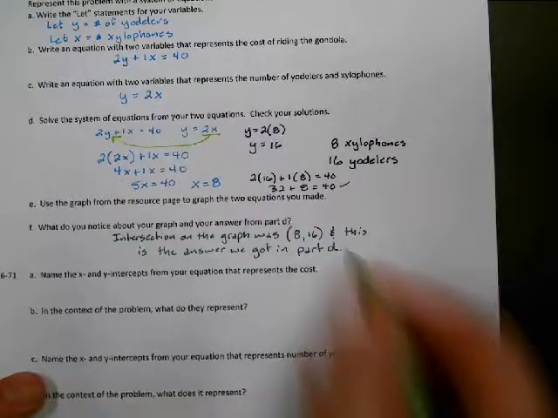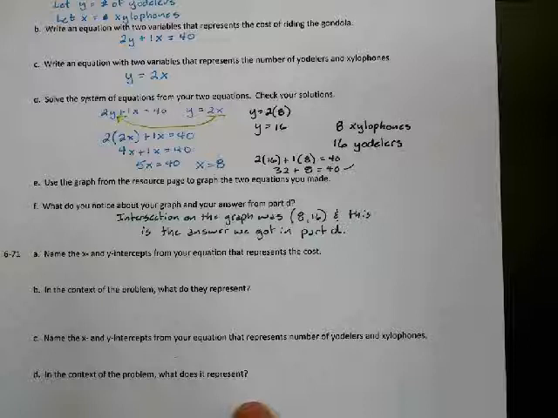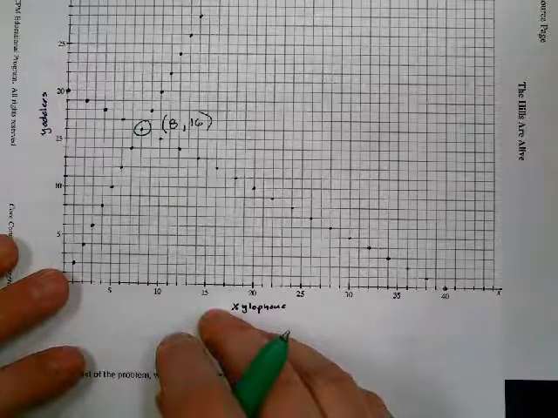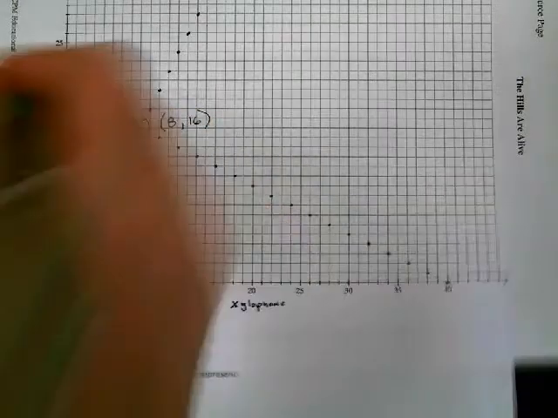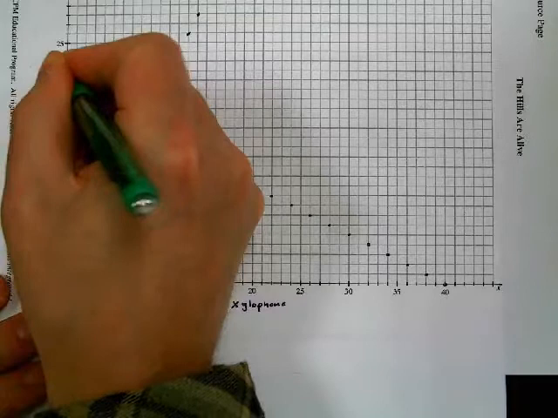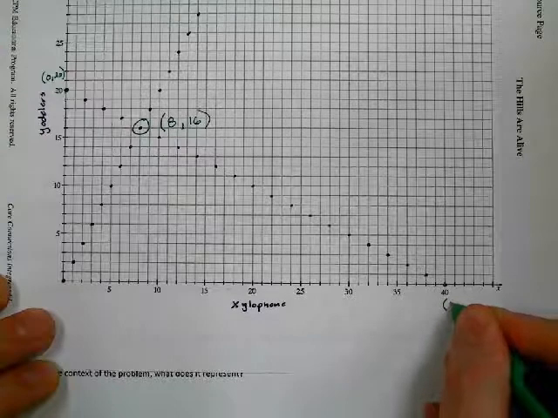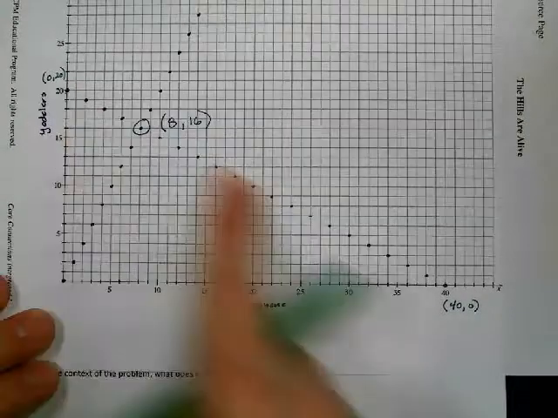All right, so we're seeing how those two connect to each other. Next, we want to name the x and y intercepts from your equation that represents the cost. Okay, so the cost, that was the green one over here. They want to know what are my intercepts, not intersect. So here's one of my intercepts. One of my intercepts is at 0, 20. That's the y-intercept. My other intercept is down here at 40, 0. Those are my two intercepts for the line that represents the amount of money that we're paying for the gondola.